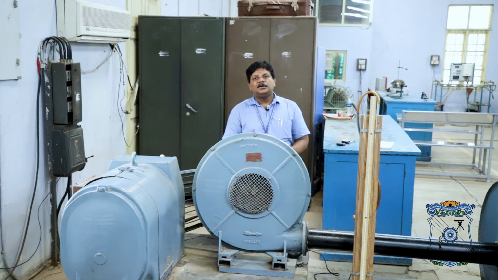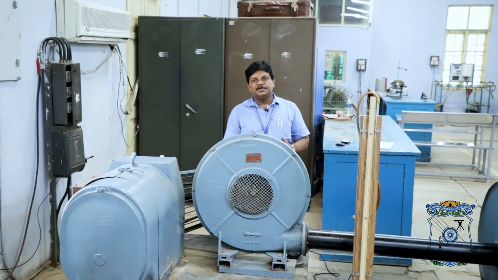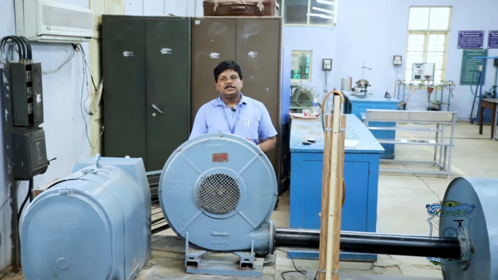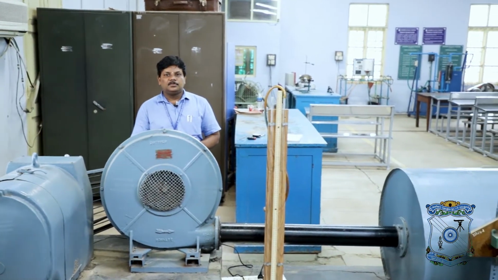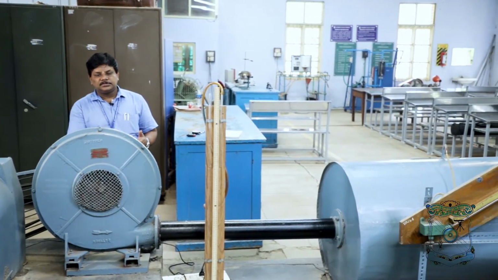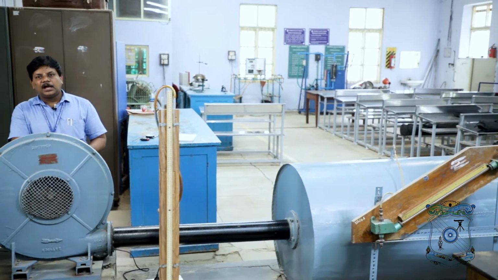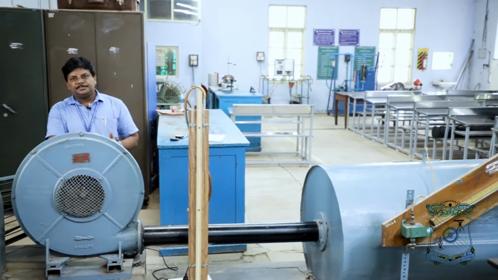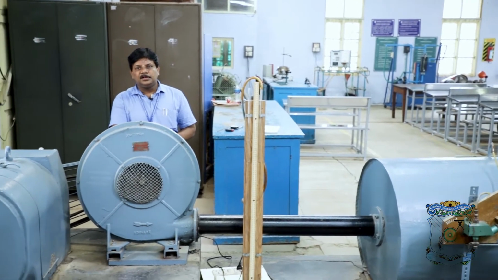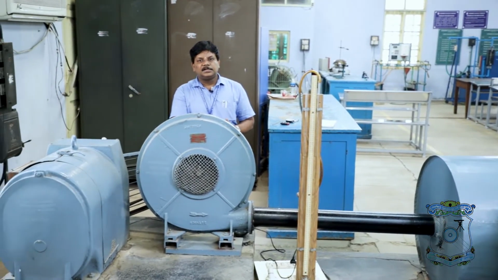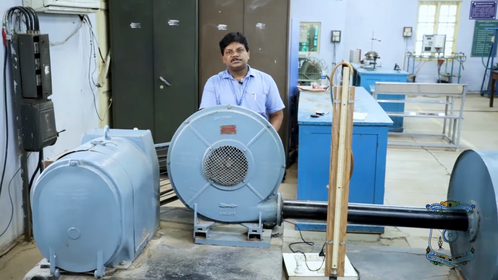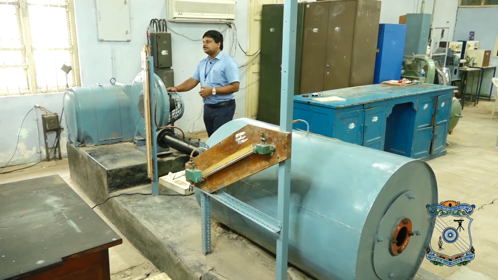If two objects move in a particular direction at the same speed, you can easily measure the speed of one from the other, so that you can find the other speed. With that relative motion principle, you can find the speed with the help of this stroboscope.